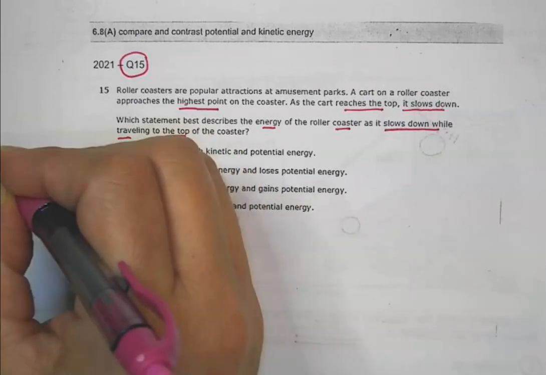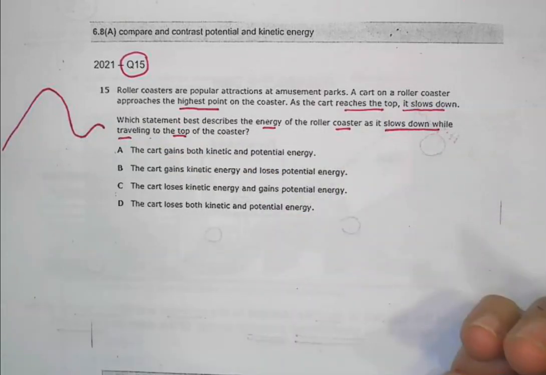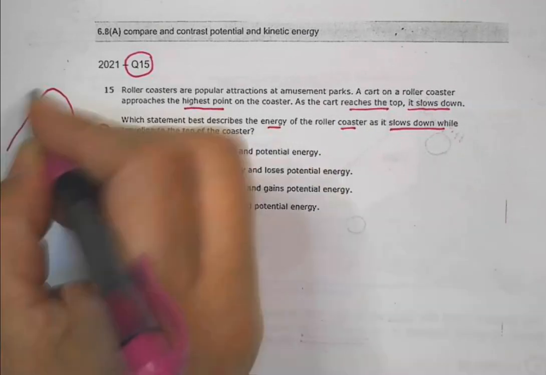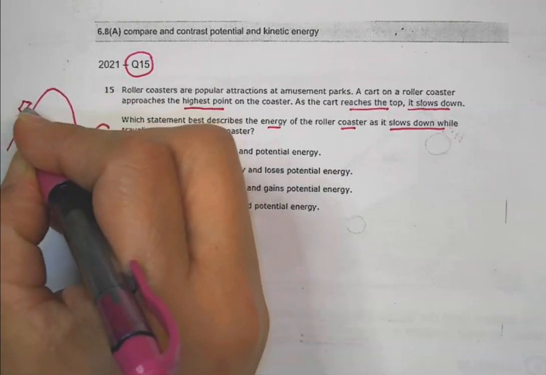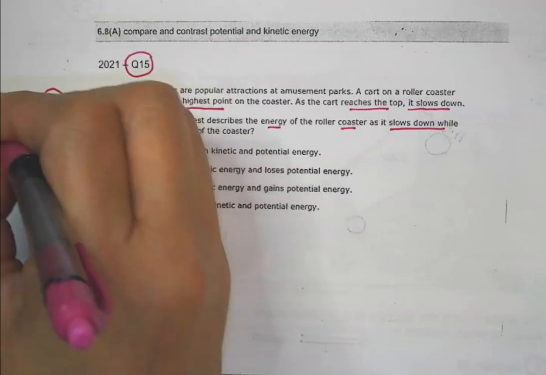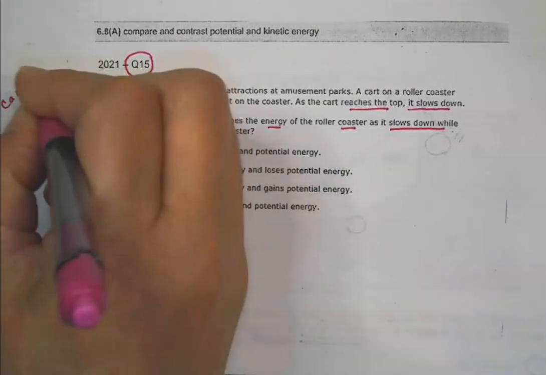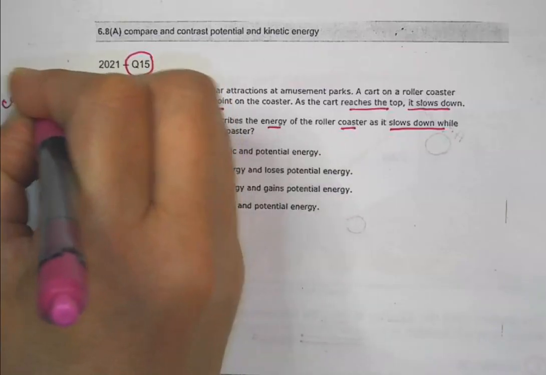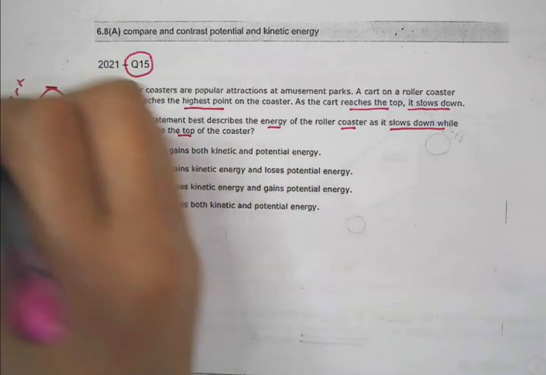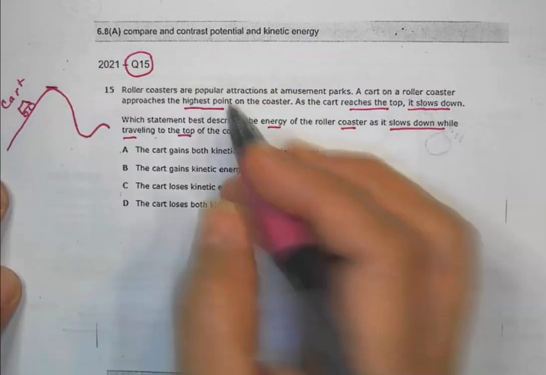So I am going to draw one right here, and then there's the top, there's the bottom, and there's another hill right there. So we're talking about the roller coaster before it approaches the top. So I'm going to draw the little cart right here. So then this is the cart, the roller coaster cart. So then right here, this is going to be my greatest potential. This is my highest potential once I make it up here. So then when I was at the bottom, the little coaster continued.